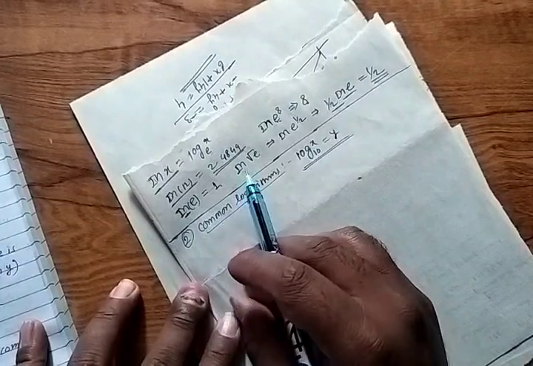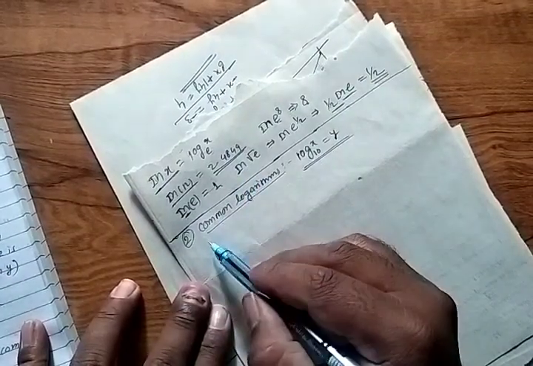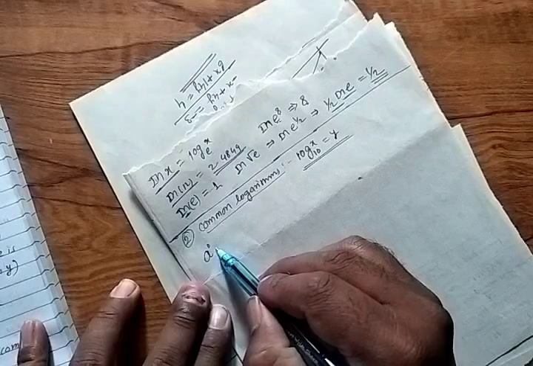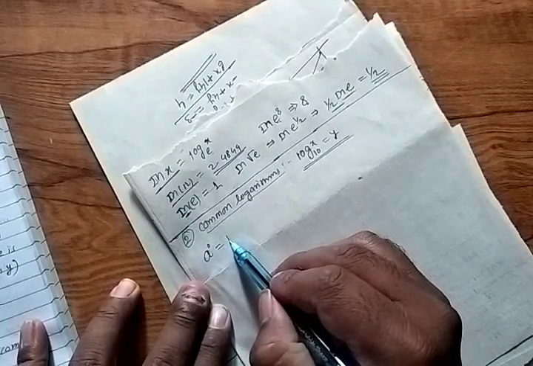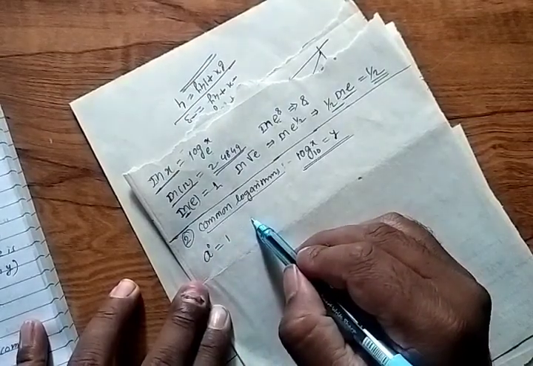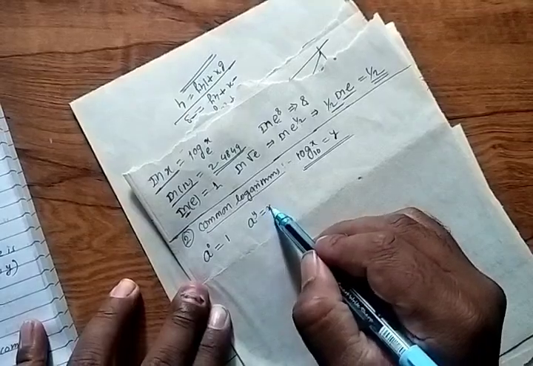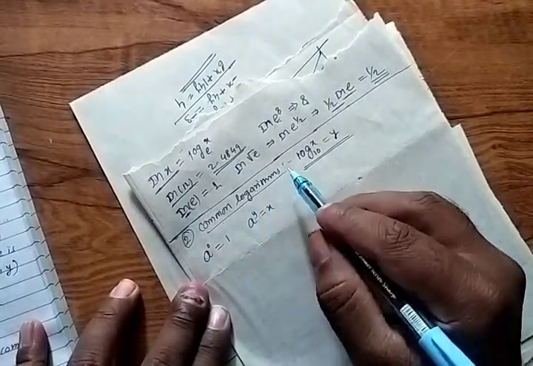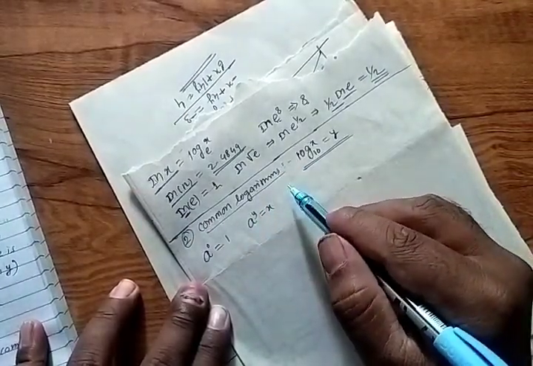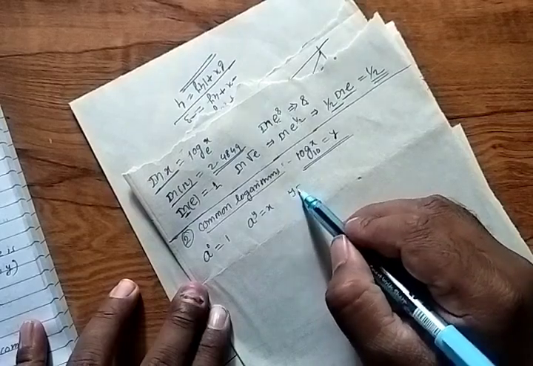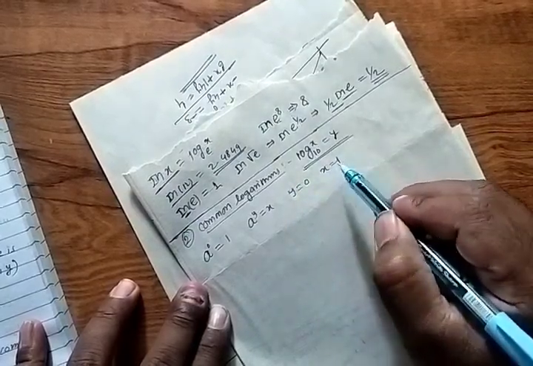Some properties are there. a to the power 0 equal to 1. As we know, a to the power y is equal to x. Here y equal to 0, x is equal to 1.